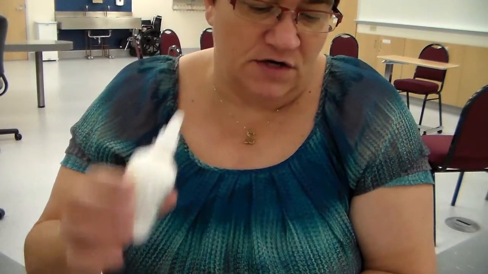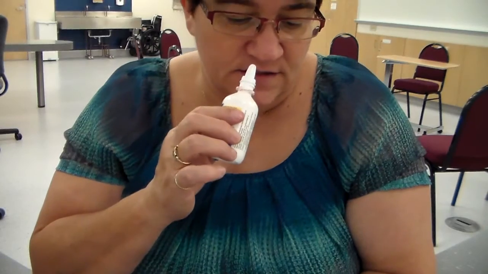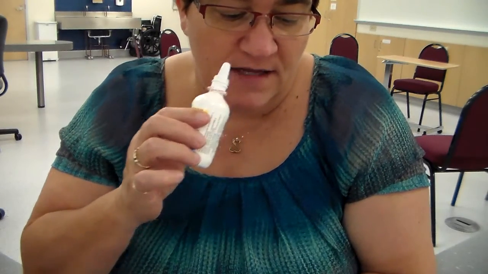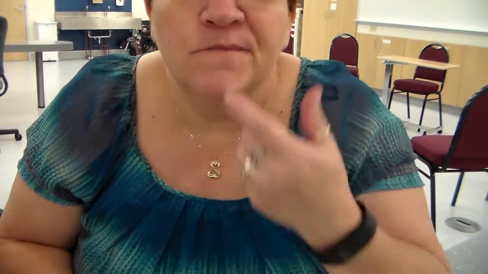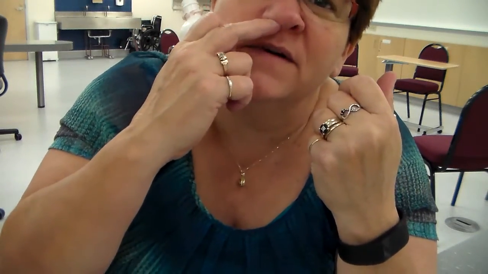So you're going to assist the client into a comfortable position. You're going to hold the tip of the dropper just above the nostril and direct the solution laterally toward the midline of the superior concha of the ethmoid bone. Okay, it's going to go right here, on this little thing right here in your nose, okay? You're going to spray it towards the middle of the nose, okay? Excuse me for showing you my nostril, but I had to show you, right? Okay.